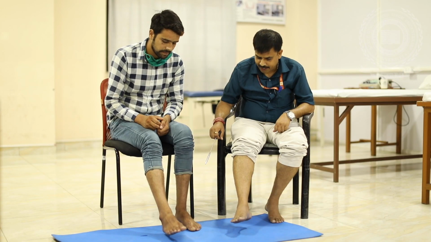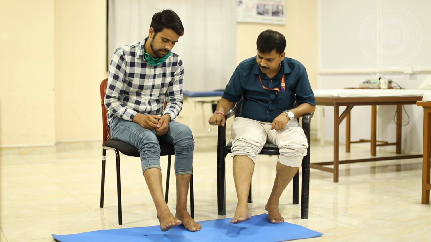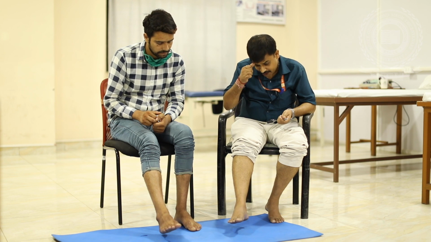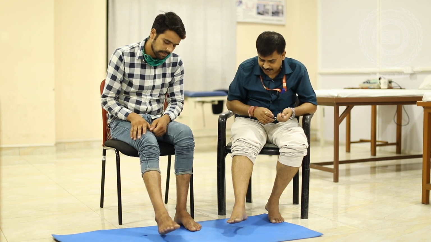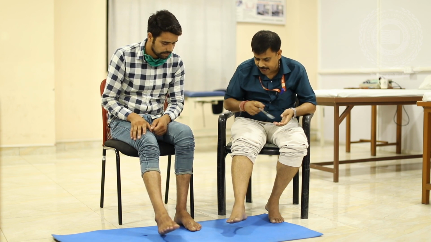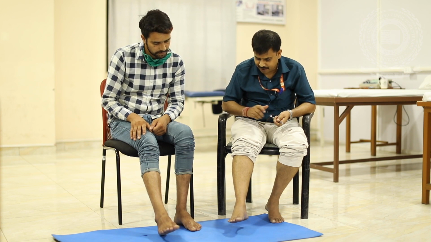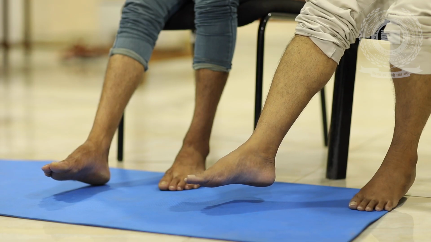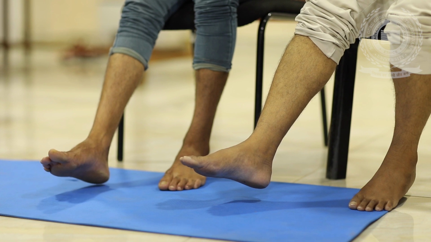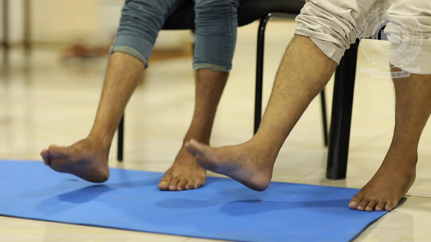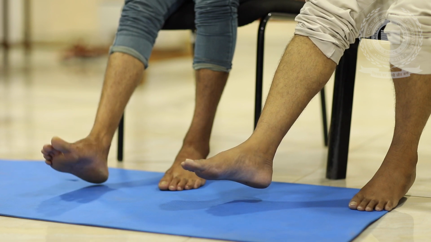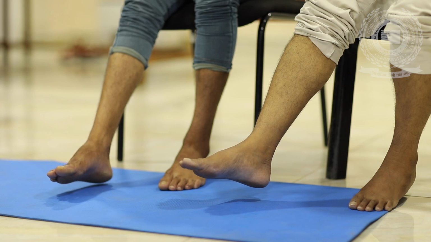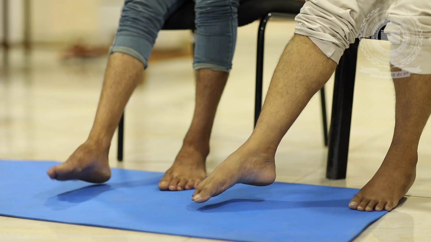Now I'll demonstrate the ankle range of motion exercise. He is Parvinder, my patient. I'll demonstrate each of the ankle exercises, and every exercise has to be performed 10 repetitions. First exercise is ankle dorsiflexion, from neutral position to upward. Second is plantar flexion, from neutral position to downward.